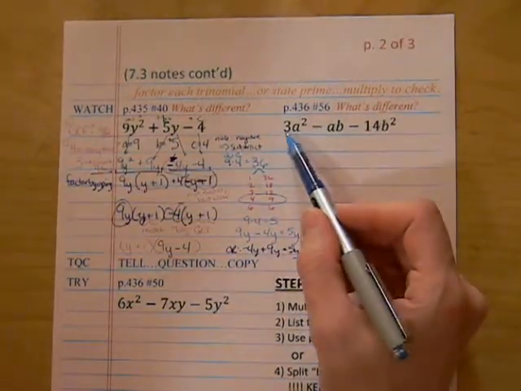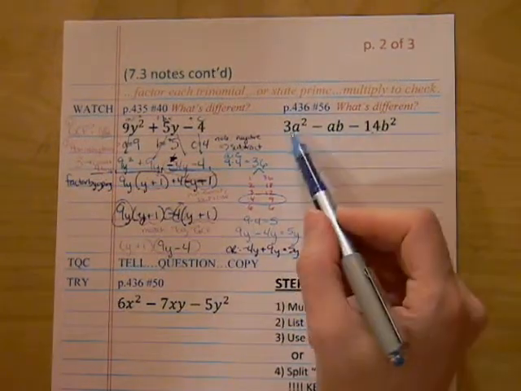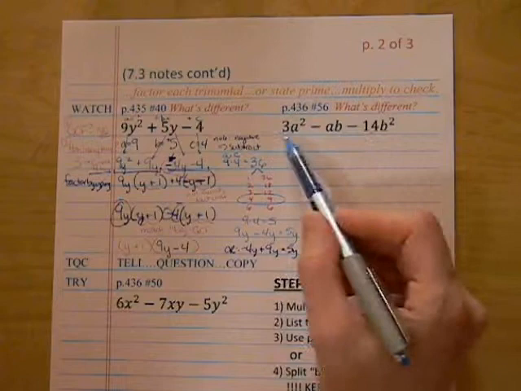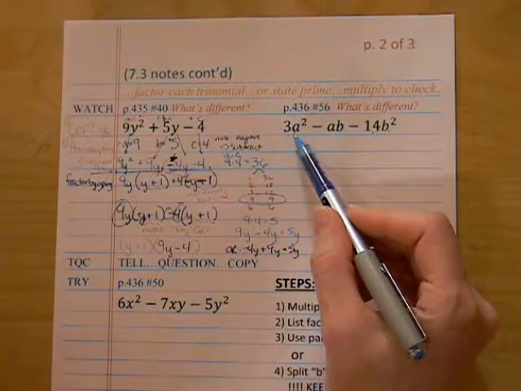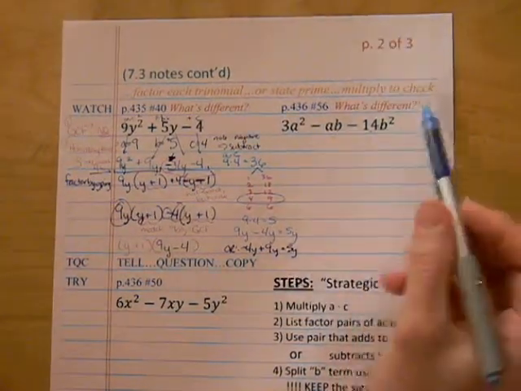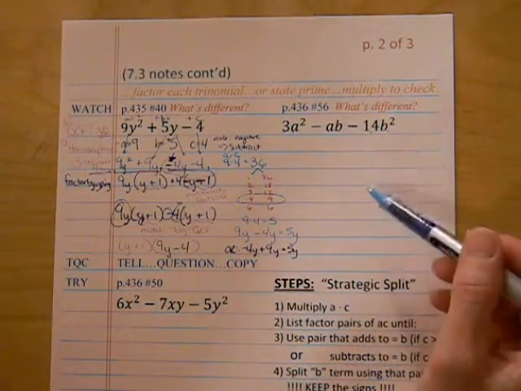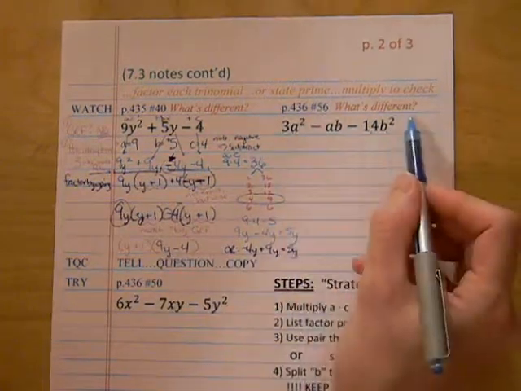And looking at number 56, what's different about this one? Well, we have an a value, which shouldn't be a surprise by now. But we do have an a squared and then a b squared and then an ab. We've done this before in 7.2. It's going to be the same deal. Instead of just splitting the a's, we're going to split the b's as well. With our method of strategic split and doing the 3 terms to 4 and factoring by grouping, that'll all happen naturally. We don't even have to worry about it.